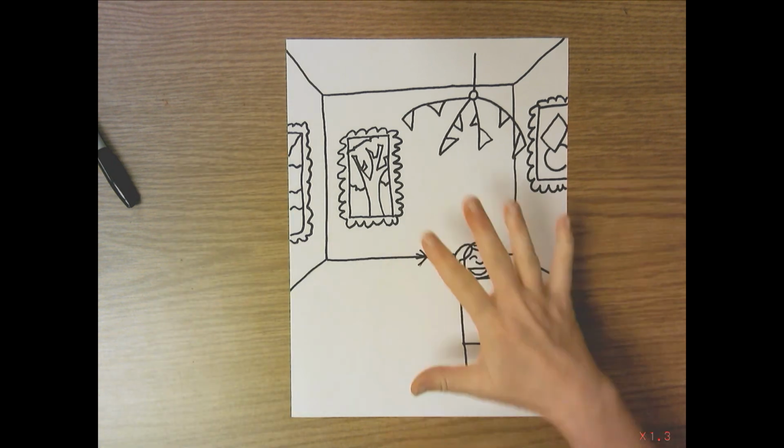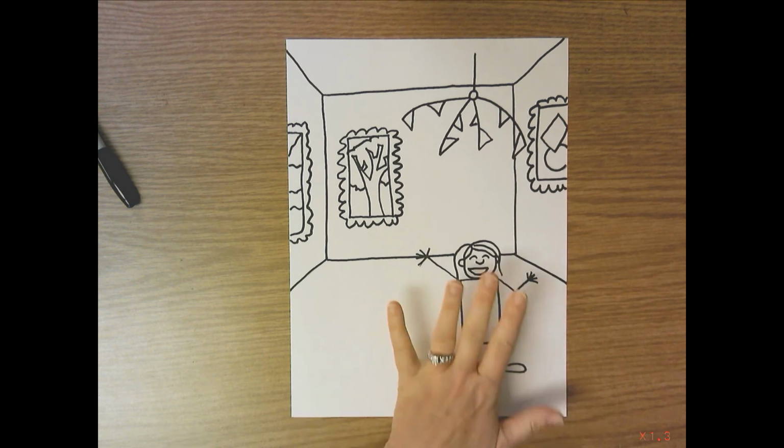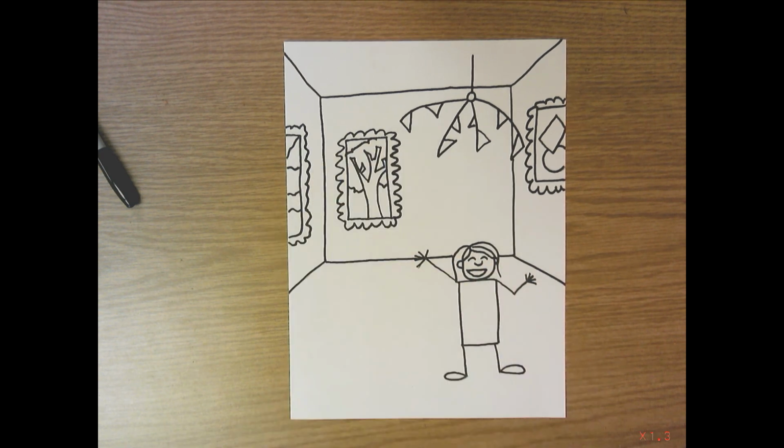So we're going to color this in completely, and we'll have a finished, beautiful artwork. It's a self-portrait of us at the art museum. Good job, kindergarten.